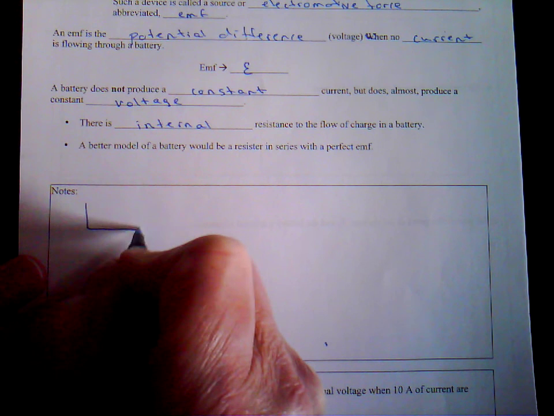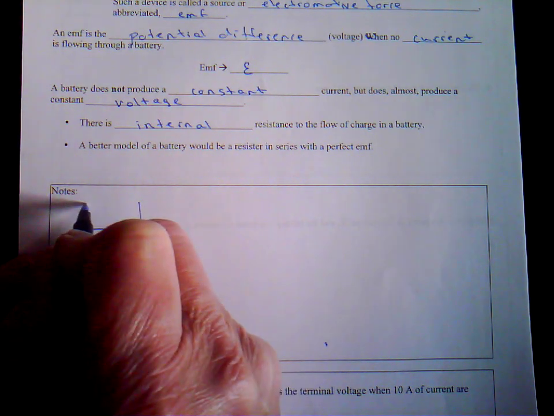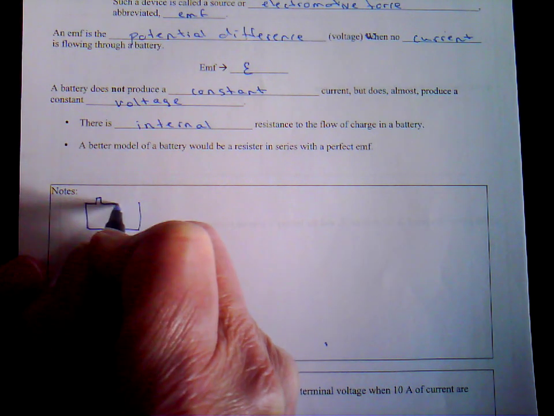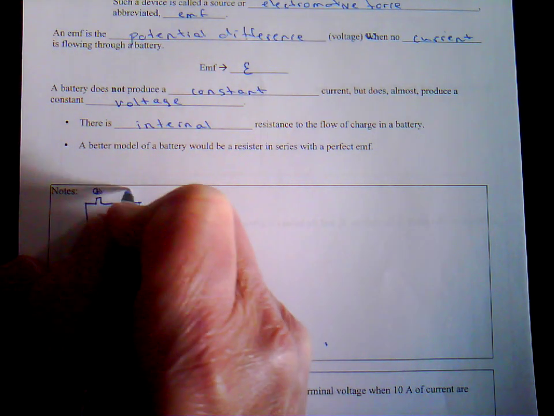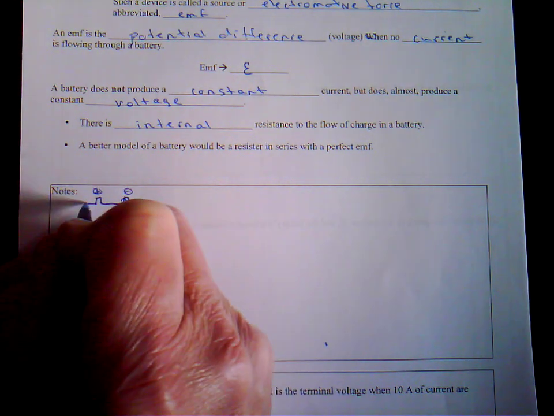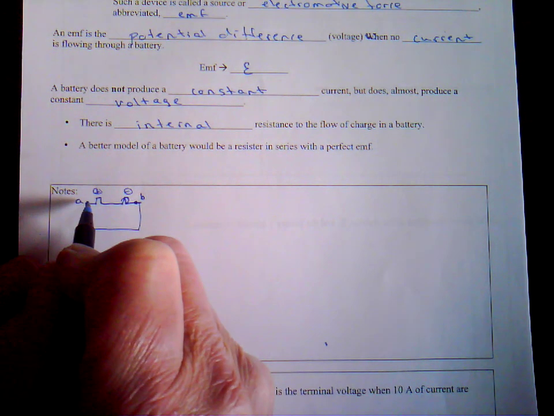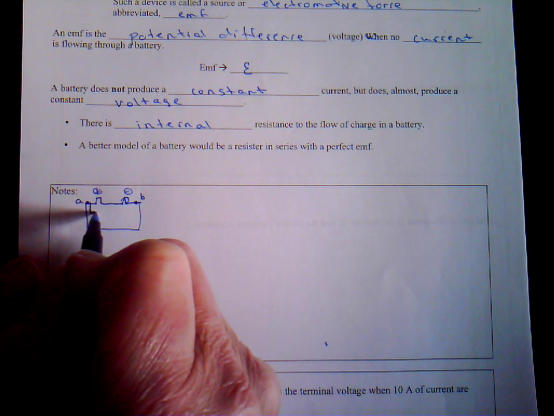So this is like a battery. Say that's one terminal of the battery, and that's the other terminal of the battery. We'll call this the positive terminal. We'll call this the negative terminal. This is, we'll say, point A, and this is point B. You can think of it as a circuit diagram.